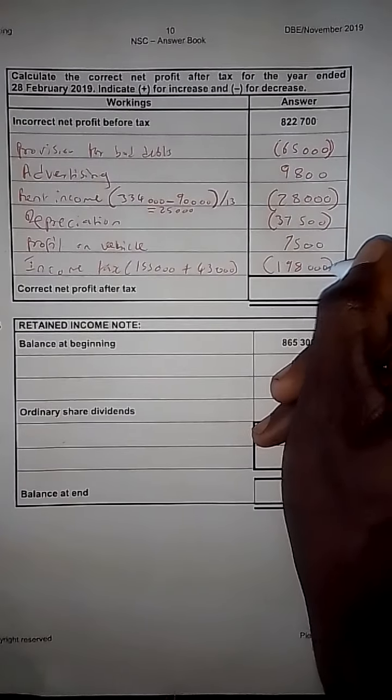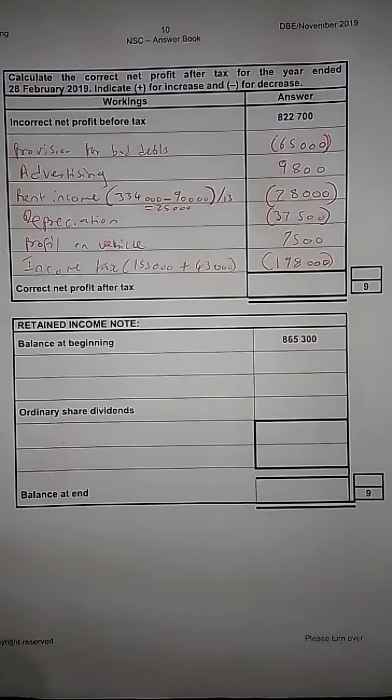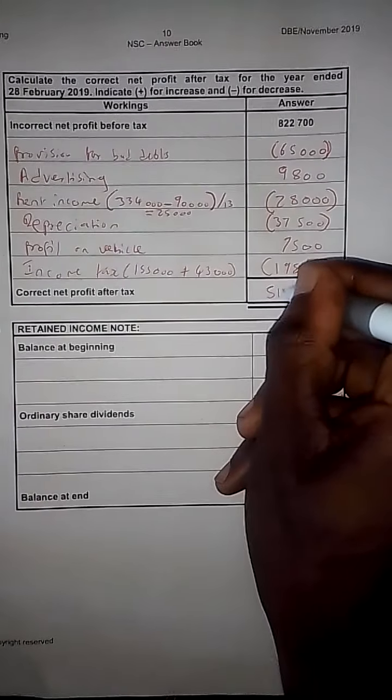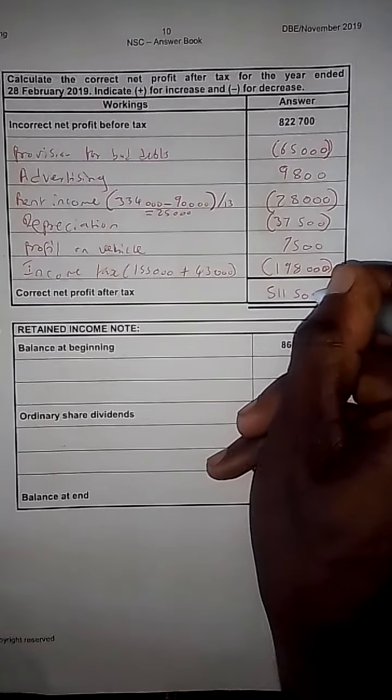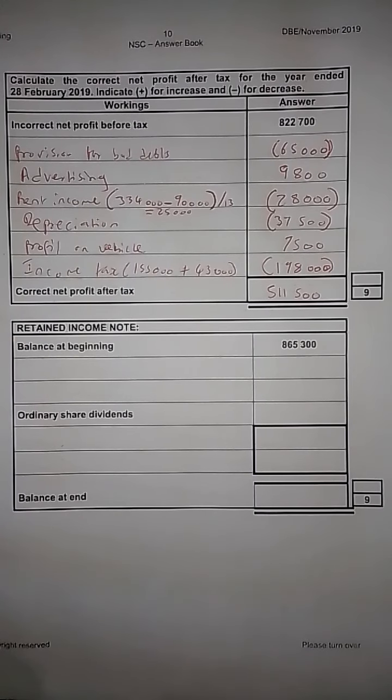Of course, we have to show brackets because SARS tax decreases our profit. Then if you calculate the total, you're going to get the amount of 51,500. Okay, then I think we are done with this part.